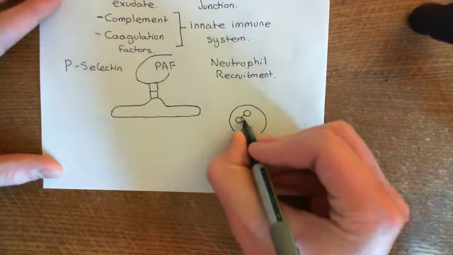Okay, so on the surface of the neutrophil you have a protein known as PSGL1. Okay, and this stands for P-selectin glycoprotein ligand 1. Okay, and this will bind to P-selectin on the surface of the type 1 activated endothelial cells.